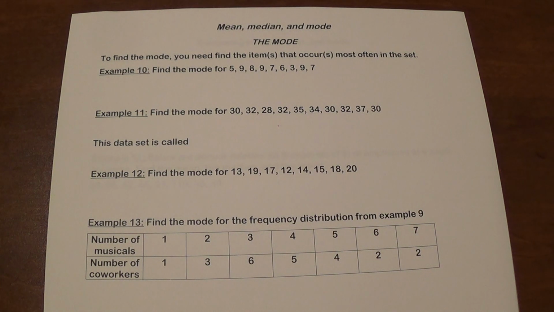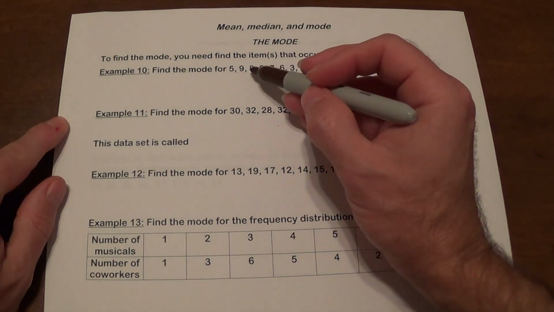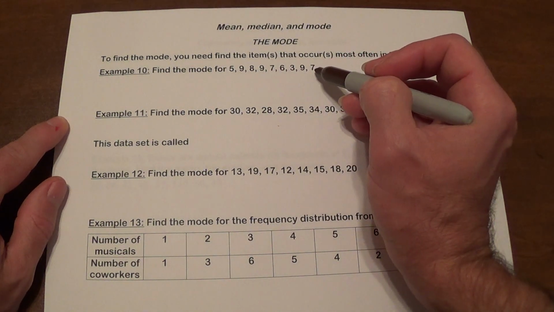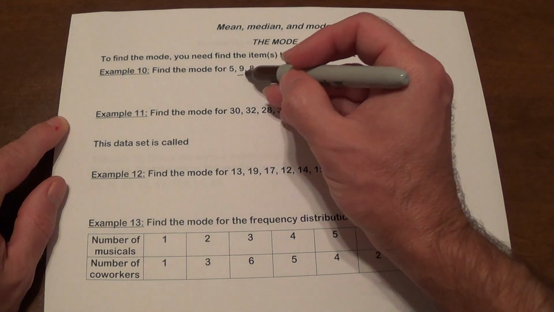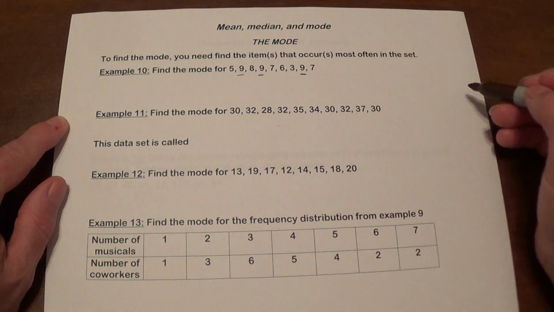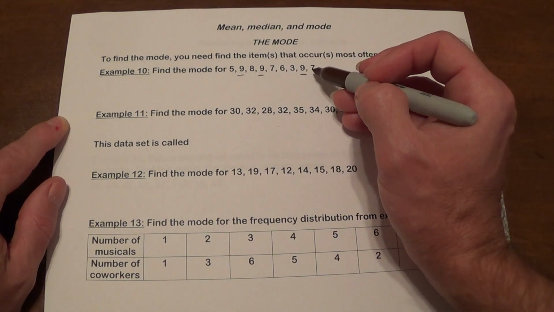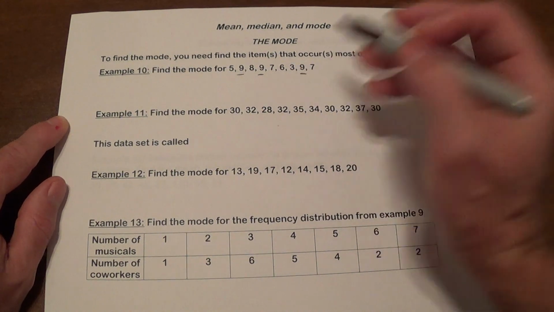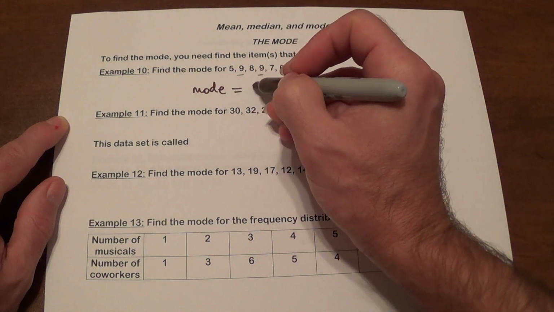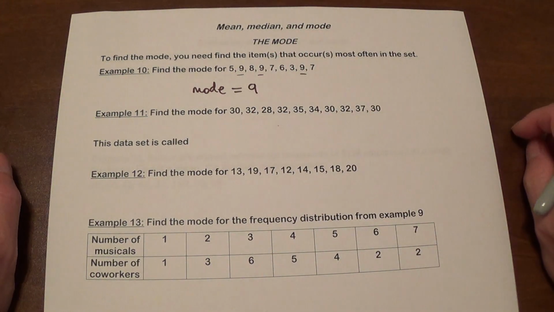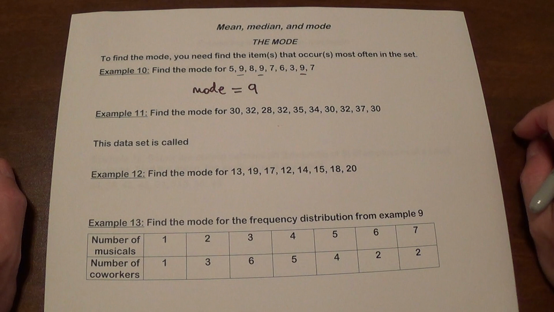What you need to do is look at your set and see which value or values occur most often. So let's take a look at this example. You have 5, 9, 8, 9, 7, 6, 3, 9, 7. What is the most common element here? I think you can see it is 9, which I have 3 times. I have 7 twice, but that's less than the 3 times that we have 9. So our mode here is going to be 9. We're looking for the most common element in the set.